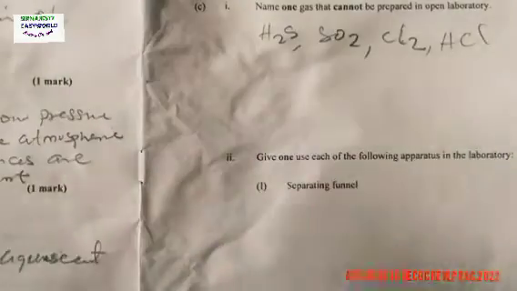Then name one gas that cannot be prepared in an open laboratory. Just any poisonous gas. Those gases are prepared using the fume cupboard. We need hydrogen sulfide, SO2, even chlorine gas. Any of these gases are not advised to be prepared in an open laboratory. Even HCl, it fumes. These gases, carbon 4 sulfide, are actually required to be prepared in a fume cupboard. So any of this is correct. Hydrogen sulfide, sulfur dioxide, chlorine gas, they are not required to be prepared in an open laboratory. Why? Because they are poisonous gases.